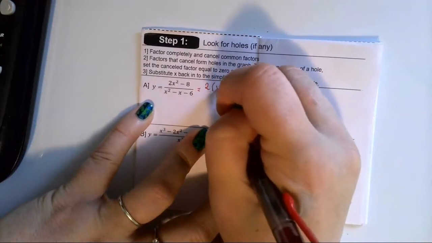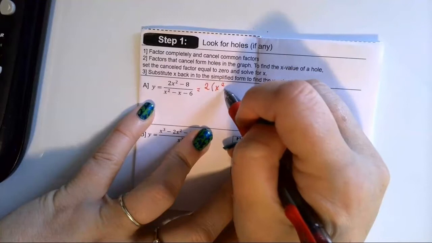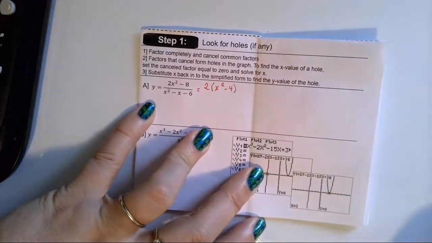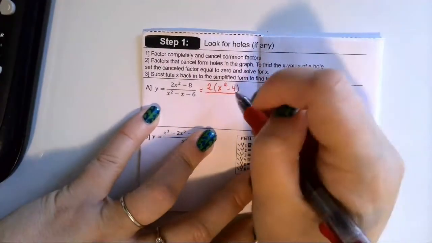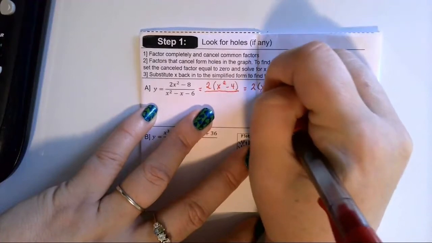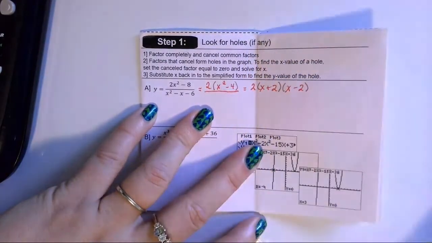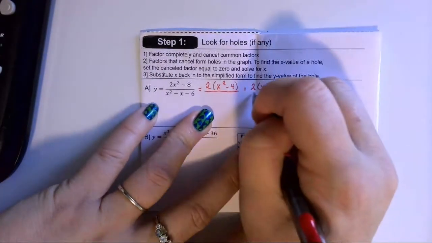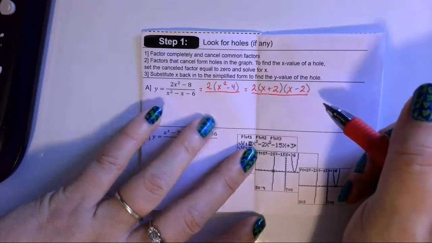So I'm going to go ahead and factor out that 2 to the front, and that leaves me with x squared minus 4 in the numerator. And then x squared minus 4 is a difference of squares. So I can factor that difference of squares as x plus 2 times the quantity x minus 2. And now the numerator is completely factored.